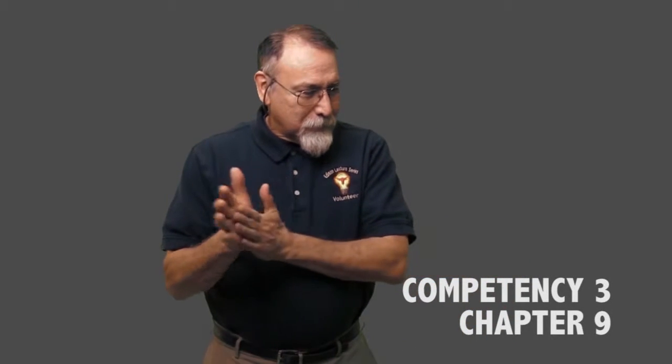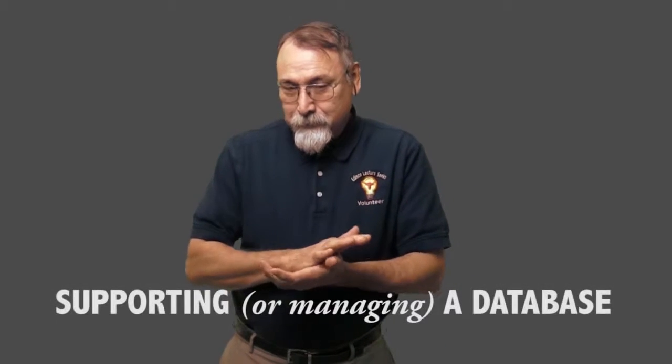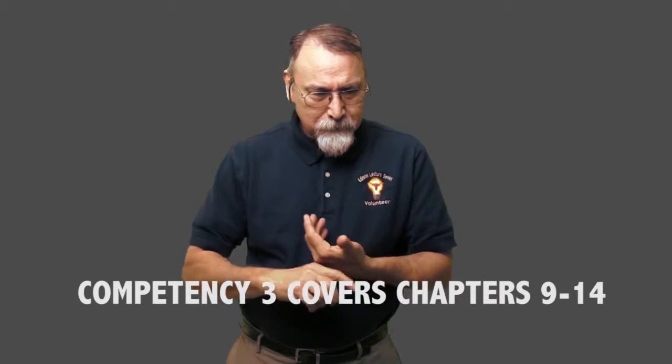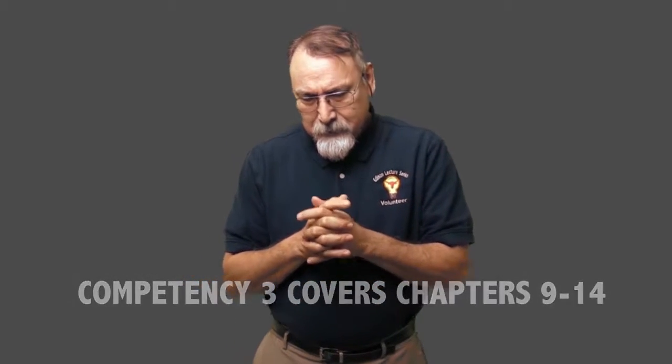Once again, welcome to Competency 3, Database Administration. This particular competency is titled Supporting a Database, which I would prefer to say Managing a Database. This competency has chapters 9, 10, 11, 12, 13, and 14. As you have figured out, there's not that much programming at this level. It's mostly learning the tools that have to be understood to be able to perform these tasks that have to be done.